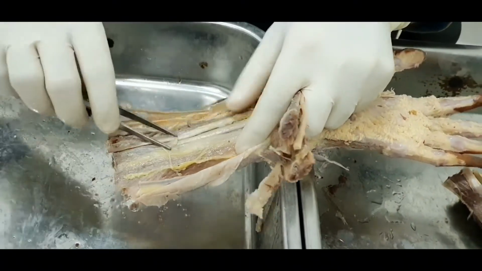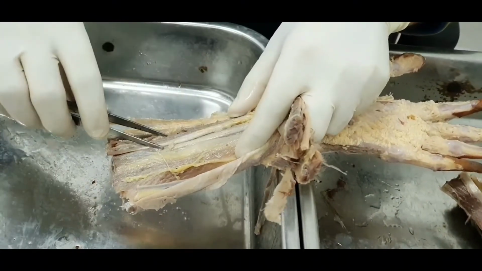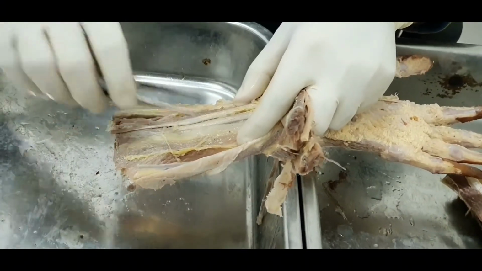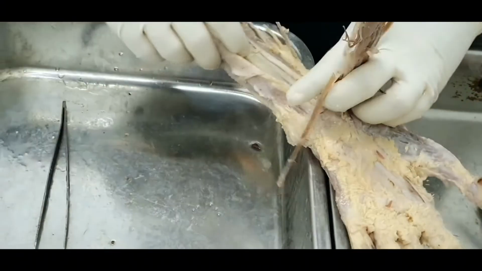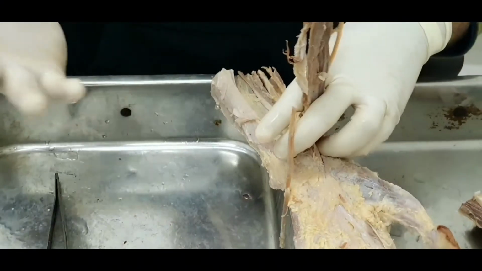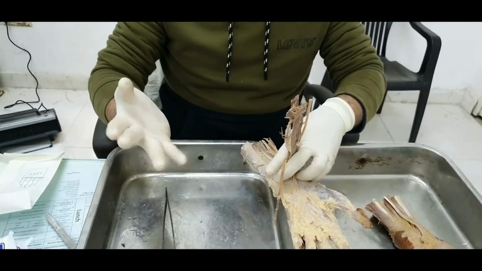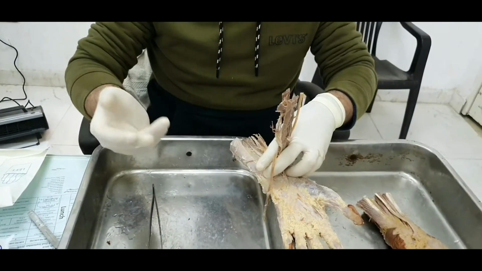This is flexor digitorum profundus, and remember it's a hybrid muscle having dual nerve supply from both ulnar nerve and median nerve. The two tendons to the index and middle fingers are supplied by the median nerve. The tendons to the ring and little fingers are supplied by the ulnar nerve.